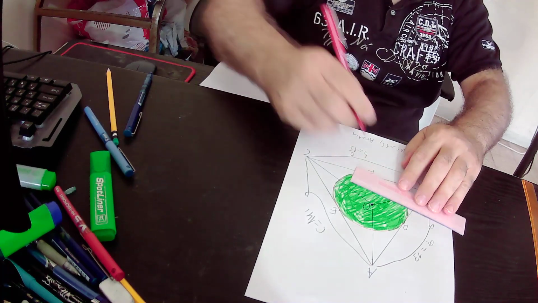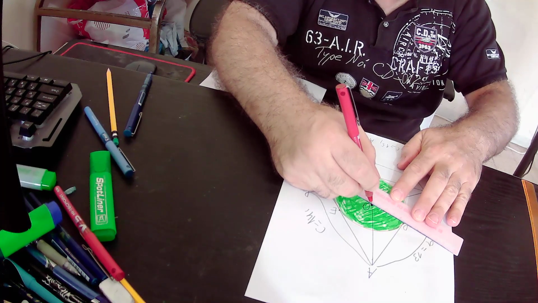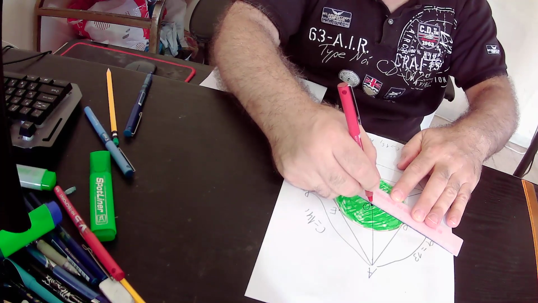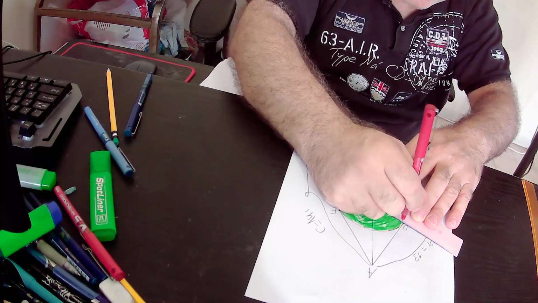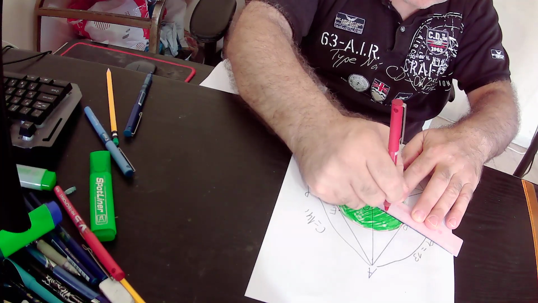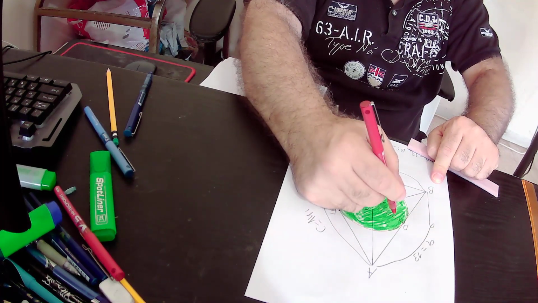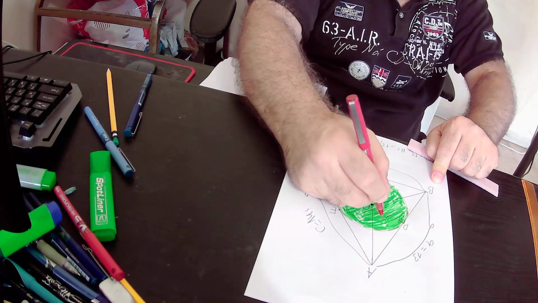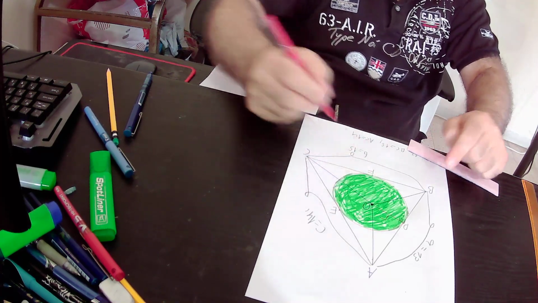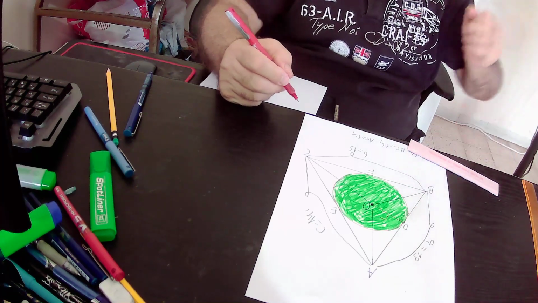Okay, so the first radius starts from the center of the circle and touches the circle at point D. That is the launch point between tangent AB and the green circle. So that is the radius that is actually drawn to the launch point D. Actually, it touches the launch point D.